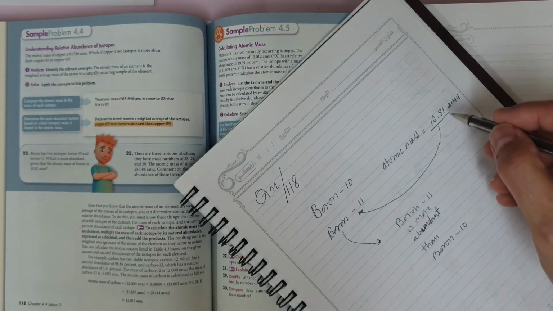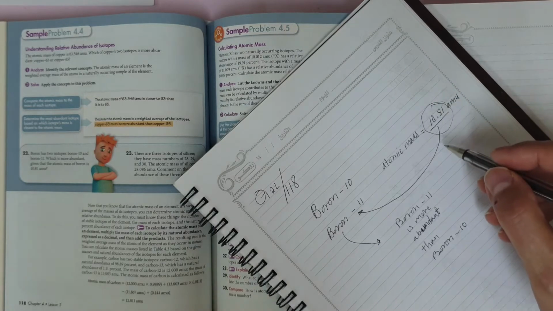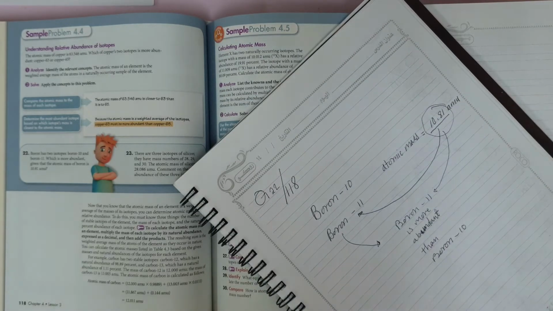Why? Because the value of the atomic mass is almost equal to 11, not 10.